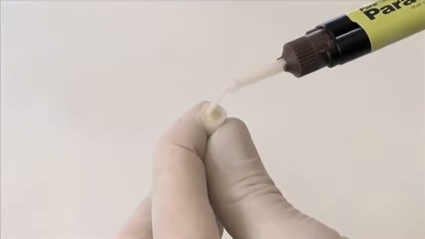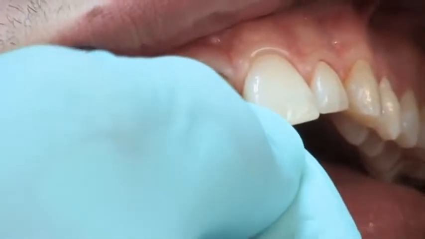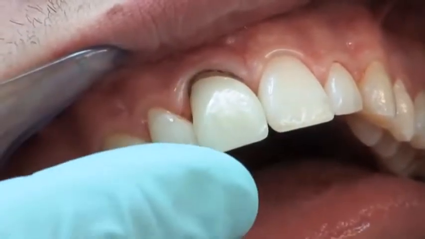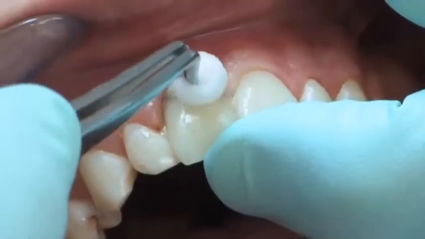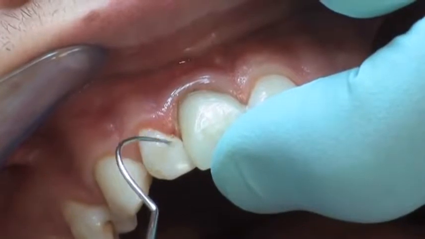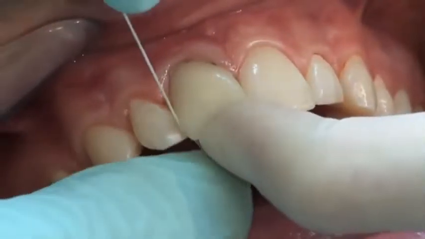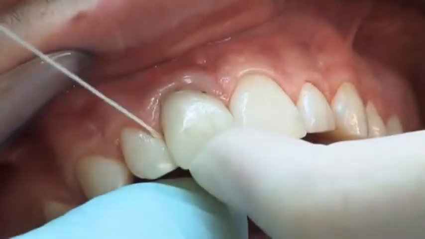The application of ParaCore for the cementation of posts, restorations and core build-ups guarantees an optimal monoblock bond interface between the post, cement, dentin and crown, resulting in one cohesive restoration with outstanding durability and strength. The restoration is held into place with increased pressure and the excess cement is removed afterwards.